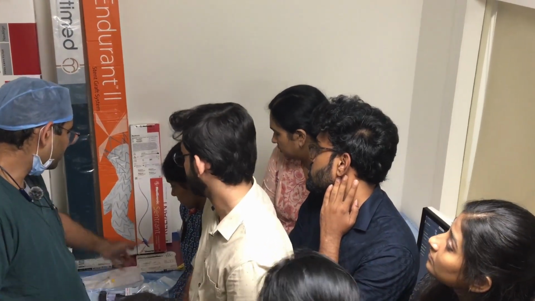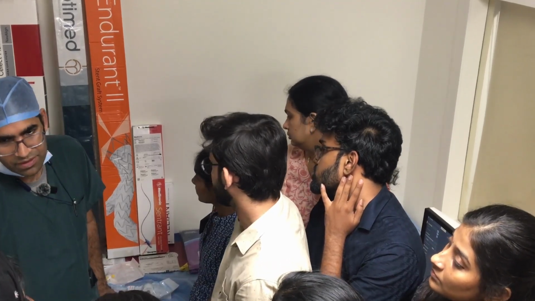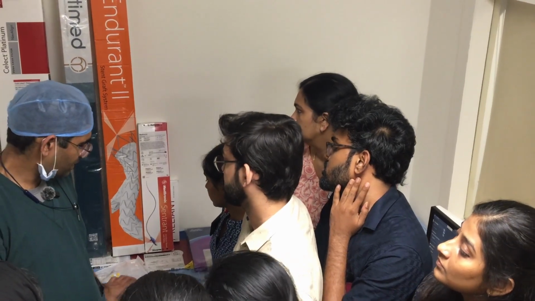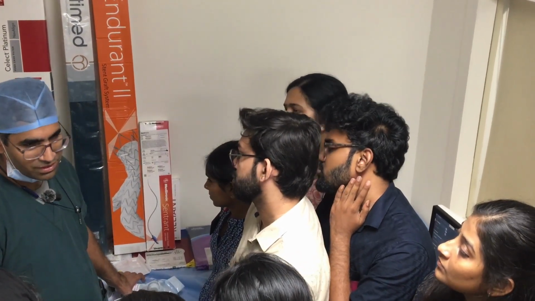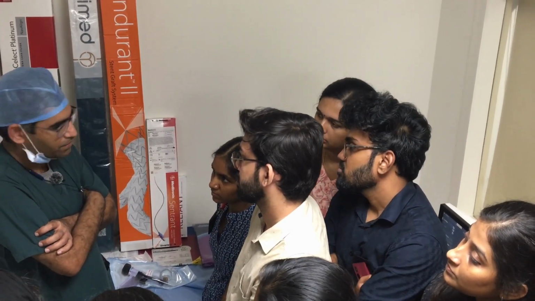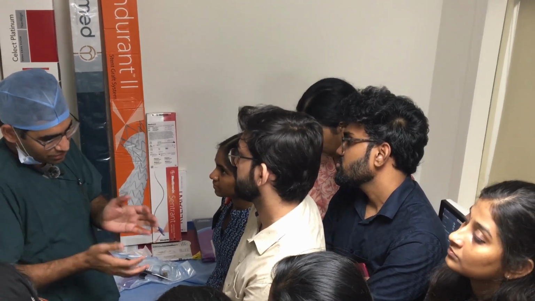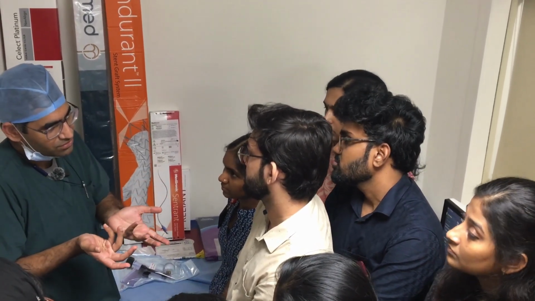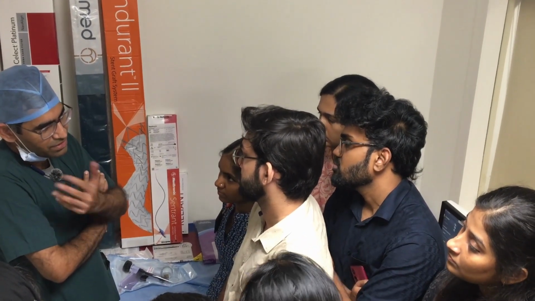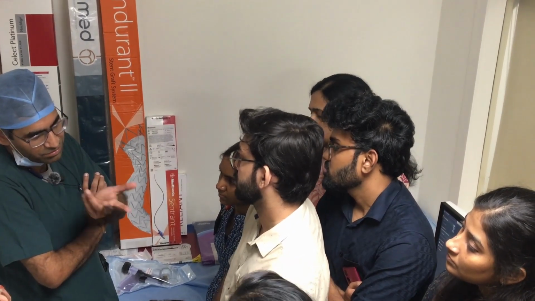Then stents. Stents are broadly two types: self-expanding and balloon expanding. So where do we use self-expanding and where do we use balloon expanding? By design, to put a balloon expandable stent, you have something which can expand the stent. So the stent has assistance in expansion. Self-expanding stents do not have assistance, so they have to expand by themselves.